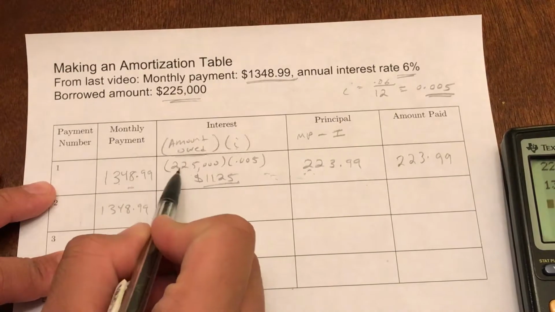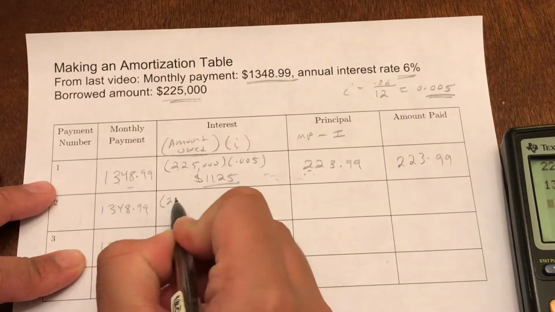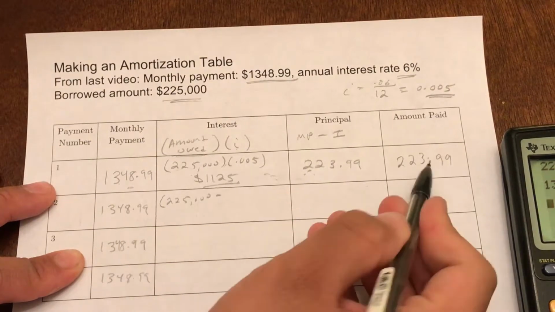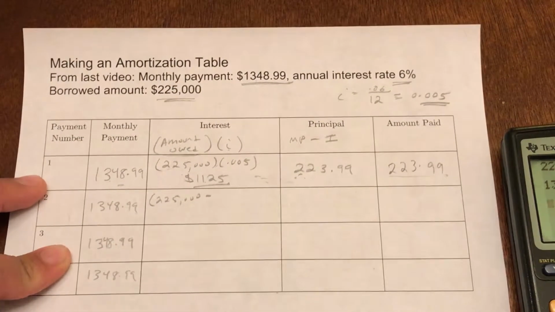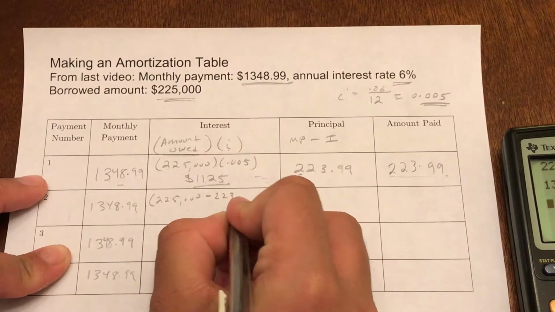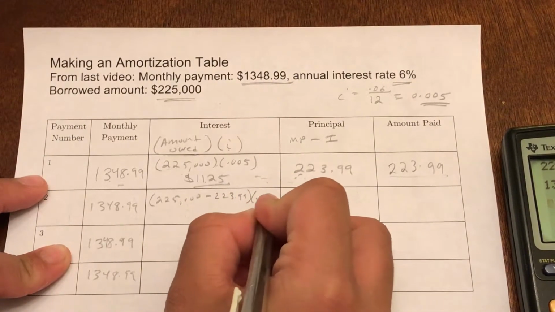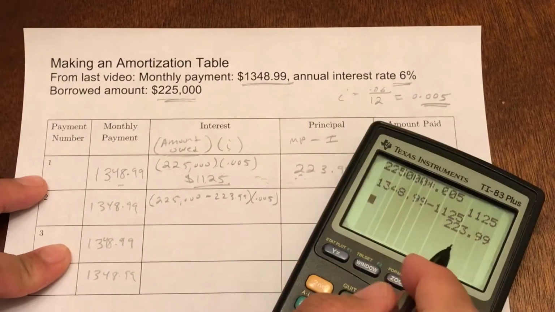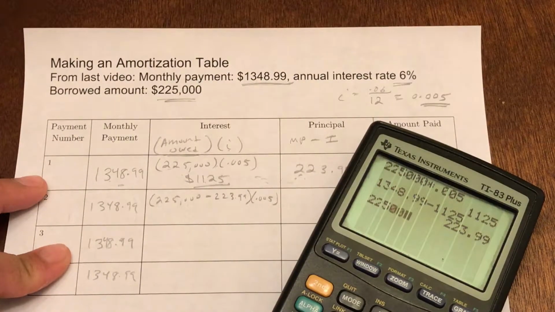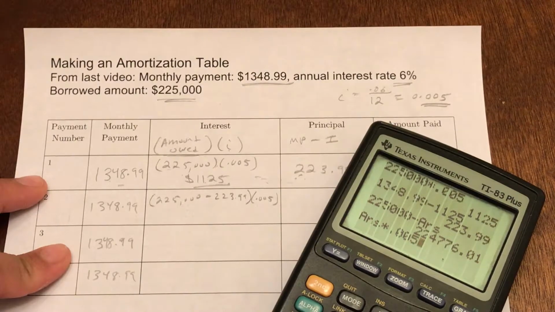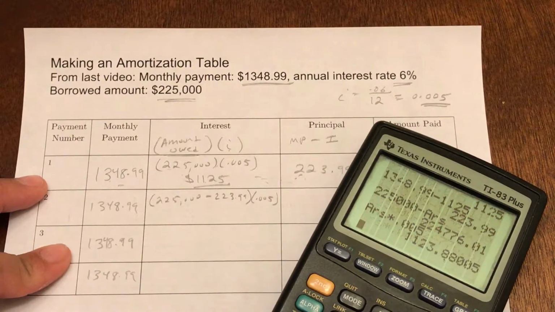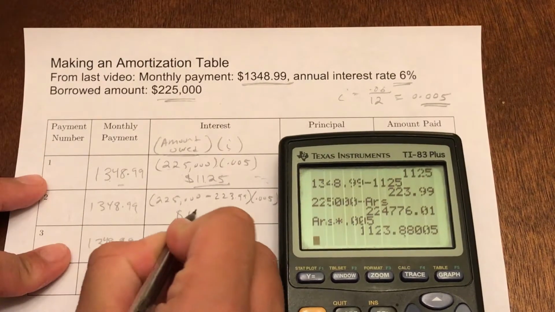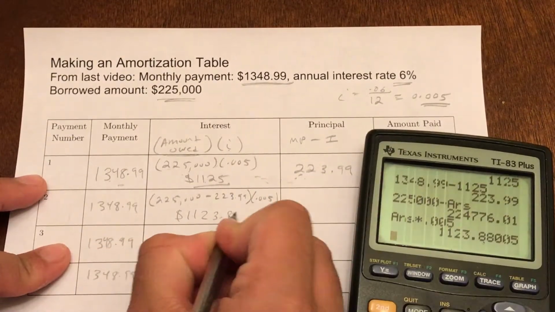So now the amount owed is no longer $225,000. The amount owed is now $225,000 minus this amount that I just paid off, minus the $223.99, and that is going to multiply by I. So this number is still in my calculator, which is nice, $225,000, which is how much I originally owed, minus the amount that I just paid off in my first check, means I now owe this amount. That's not really important. What's more important is the interest I pay on it. So times the period interest rate, 0.005. This time I pay $1,123 and 88 cents in interest.